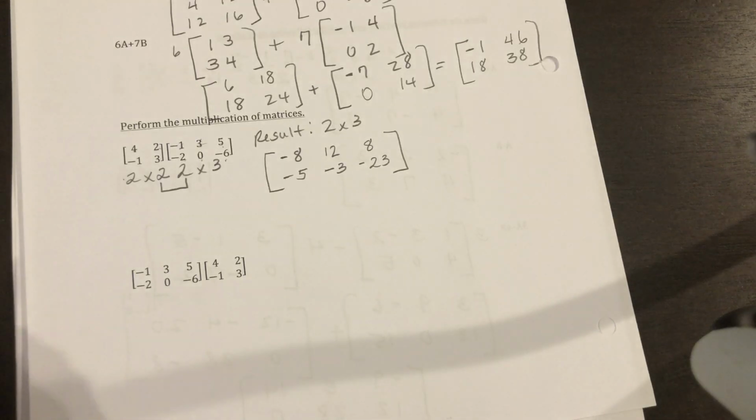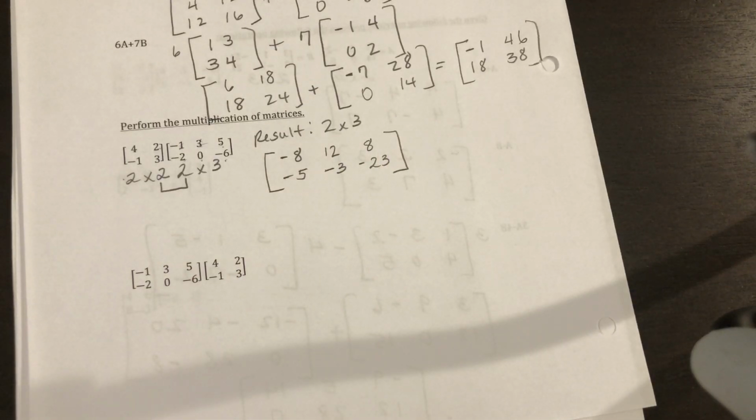Let me just double check that really quick just to make sure we got the right answer. 2 by 2: 4, 2, 1, 3. 2 by 3: negative 1, 3, 5, negative 2, 0, negative 6. Times matrix gives negative 8, 12, 8. That's right. Okay, cool. Next one.